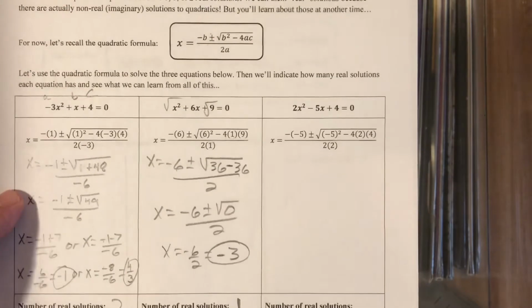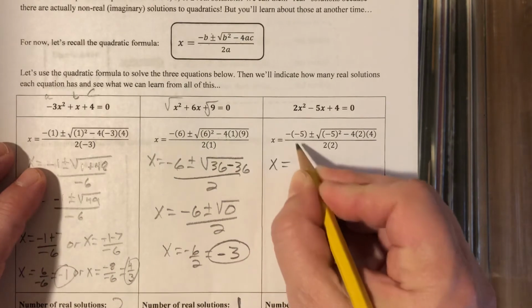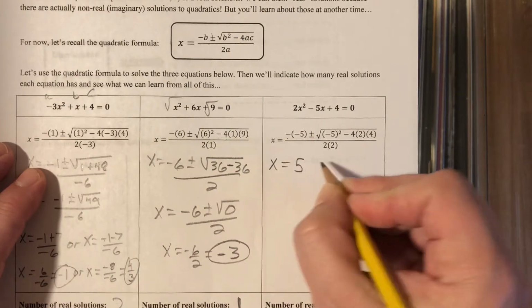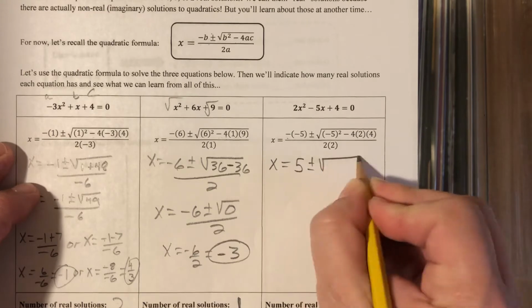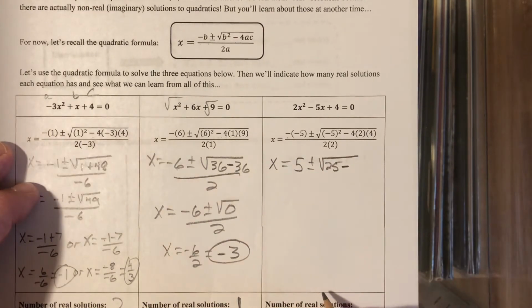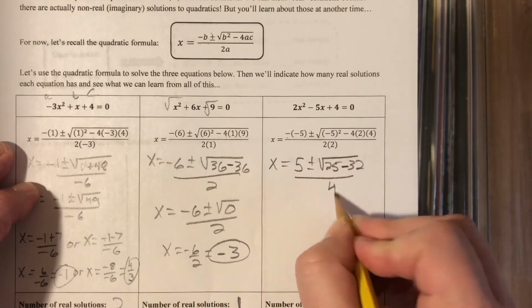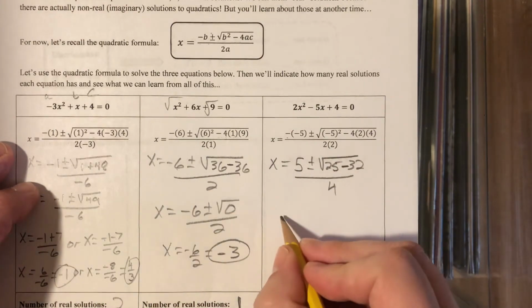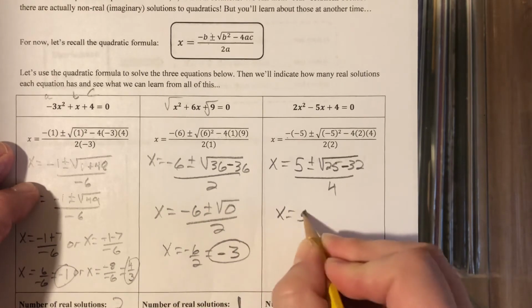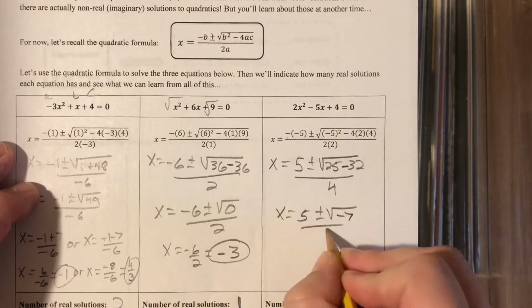So let's look at our last one over here. We've got 2x squared minus 5x plus 4 equals 0. Well, I've got x equals negative 5 becomes positive 5 plus or minus the square root of 25 minus 4 times 2 is 8, and then 8 times 4 is going to be 32, minus 32 over 4. All right, so if we continue to simplify this, I got x equals 5 plus or minus the square root of negative 7 over 4.